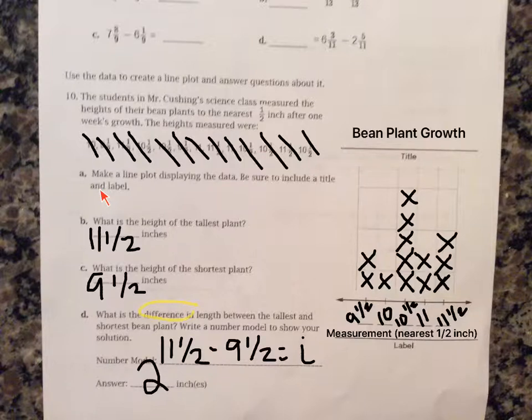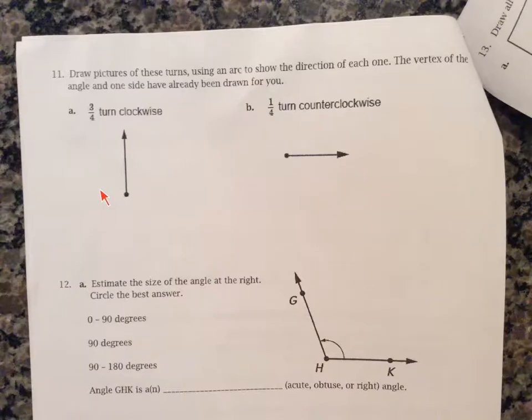Let's look at number 11. It says for us to draw pictures of these turns using an arc to show the direction of each one. The vertex of the angle and one side have already been drawn for you. And so we've been given a ray here and a vertex. There's our point. And now we have to do a 3/4 turn clockwise. We've got to think the direction of a clock goes like this, and we're going 3/4. So here is where we start.